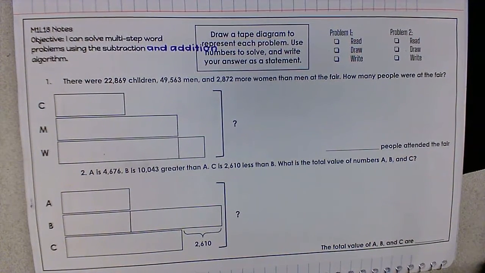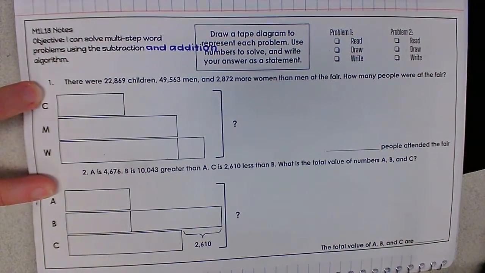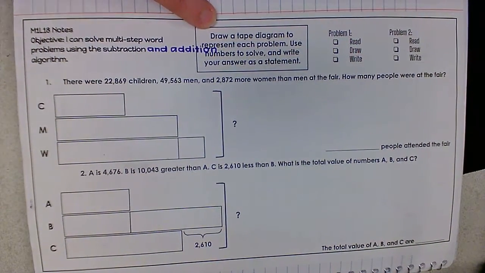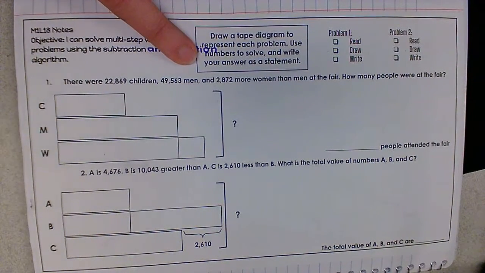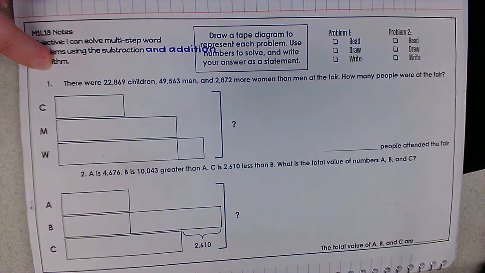If you're ready, let's look at our directions. Today, we're going to have 2 word problems. It's our job to draw a tape diagram to represent each problem. We're going to use the numbers to solve and write our answer as a statement. So basically, they're asking us to read, draw, then write. RDW.